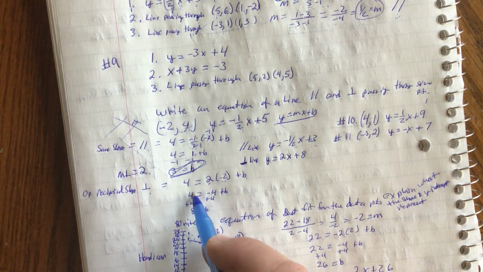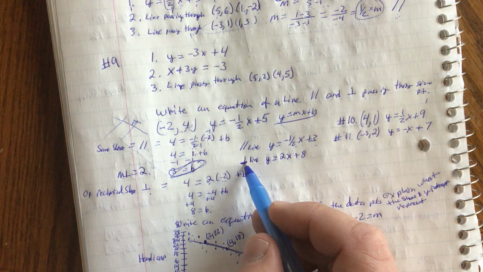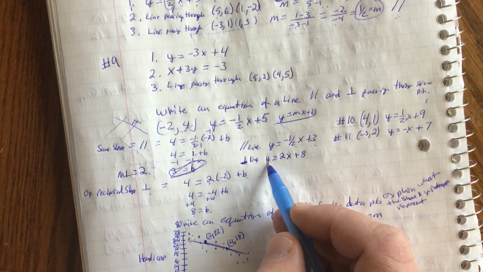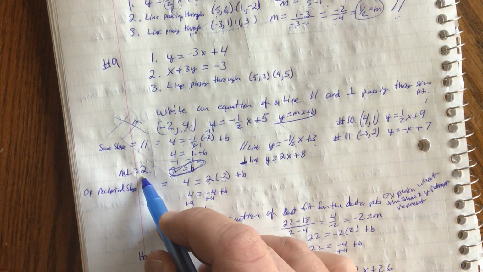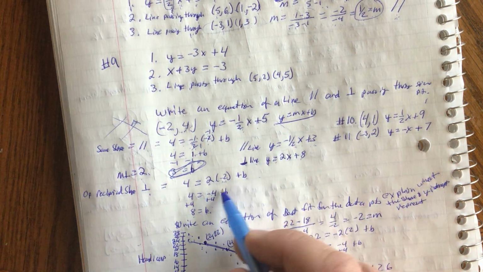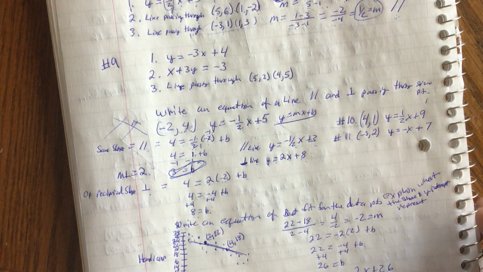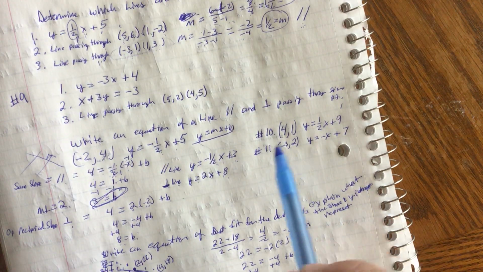Add 4 to both sides. 4 plus 4 is 8. That's going to be my b, or my y-intercept, value. Therefore, a perpendicular line would be the equation y equals 2, that's the perpendicular slope, x, plus the y-intercept, that's the b value, 8. Okay, try these two questions then.